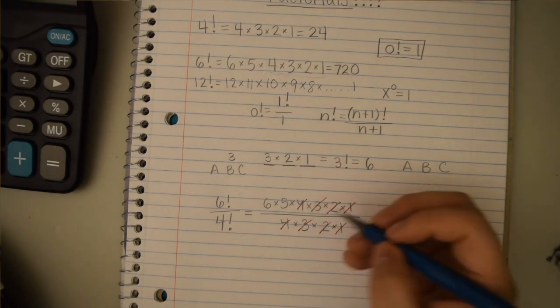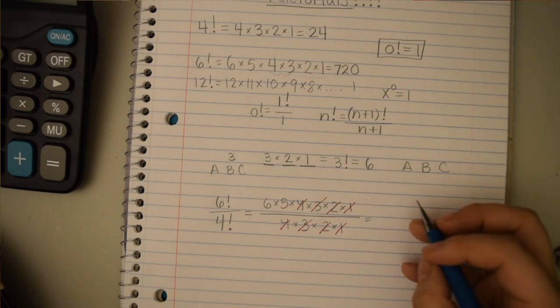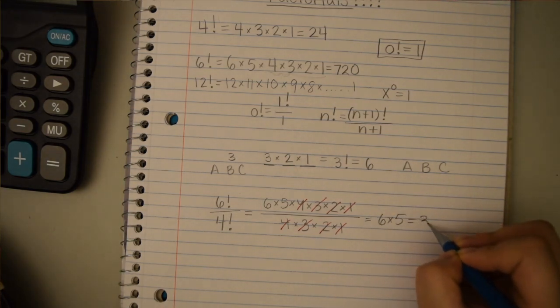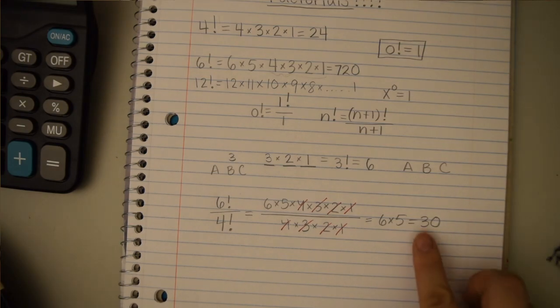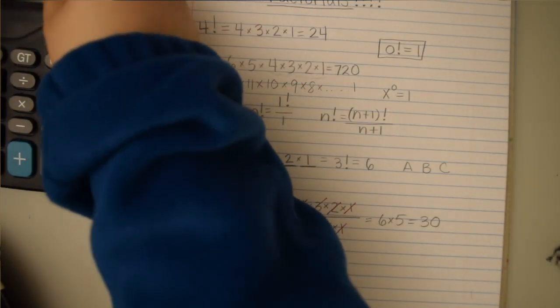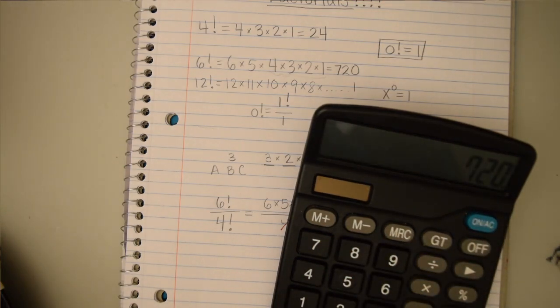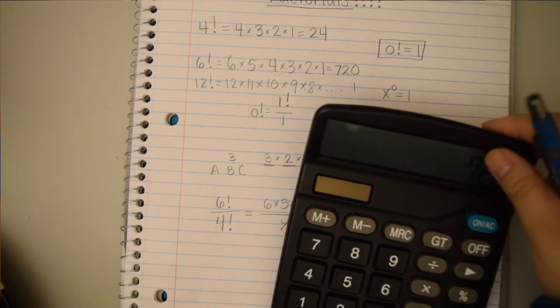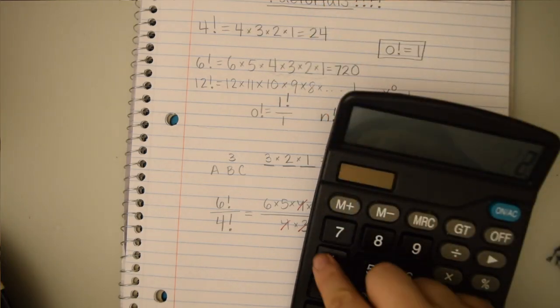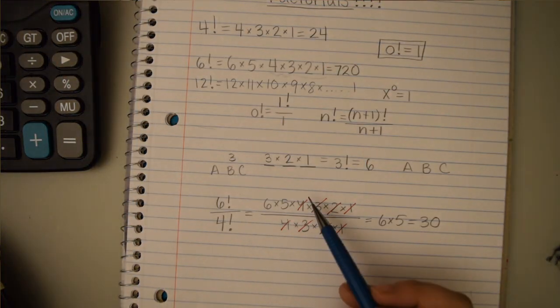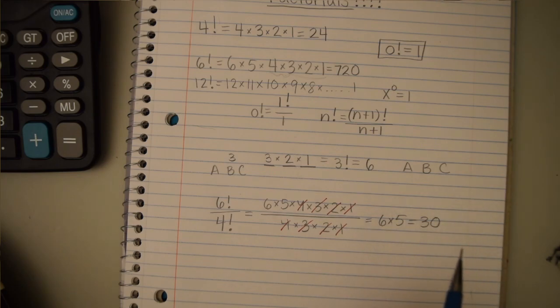Okay, so all you get is 30. It's just 6 times 5, which is 30, which is correct because 6 factorial we already did, 720, divided by 4 factorial, which is 24. So that is 30. Correct. Hooray. So that's the cool stuff with factorials, is you can actually cancel things.